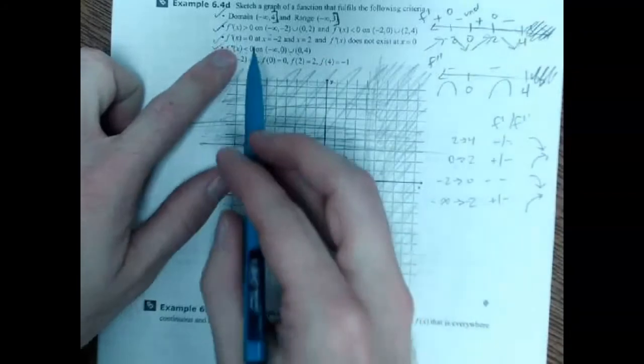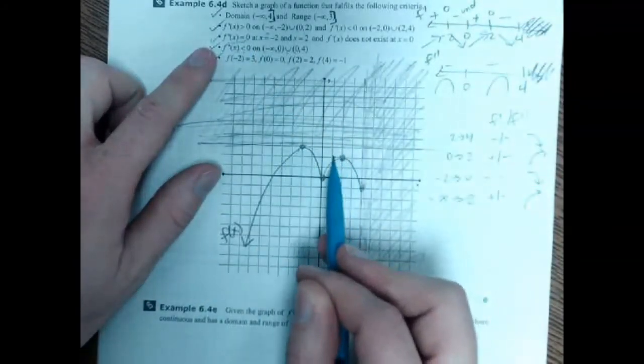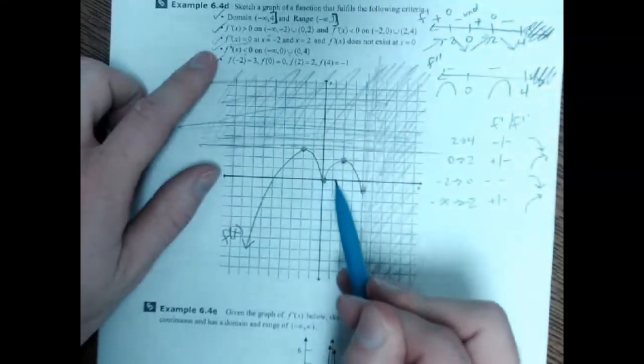Let's see, your derivative is 0. That means you have a horizontal tangent at this point and at that point. That looks good. And it says your derivative does not exist. Yep, it looks like we have a little cusp. So that all is good.